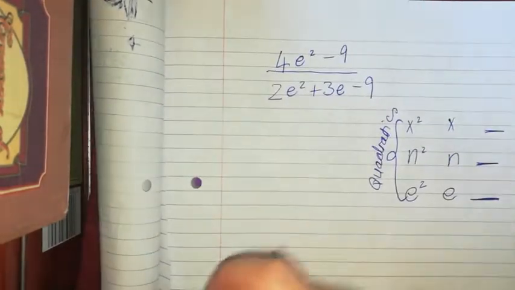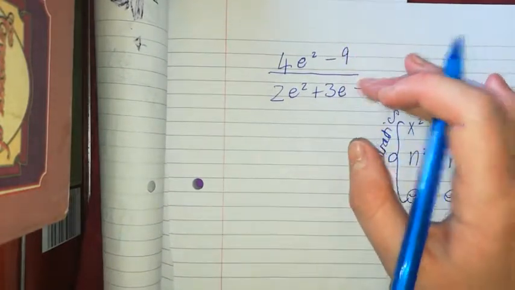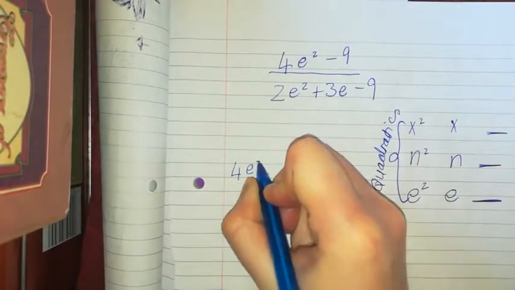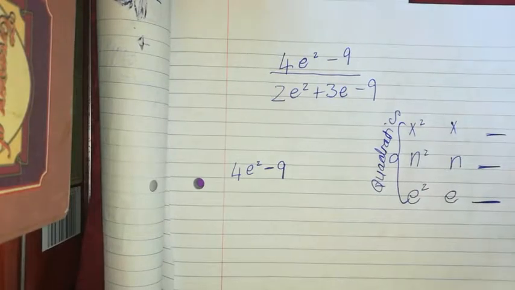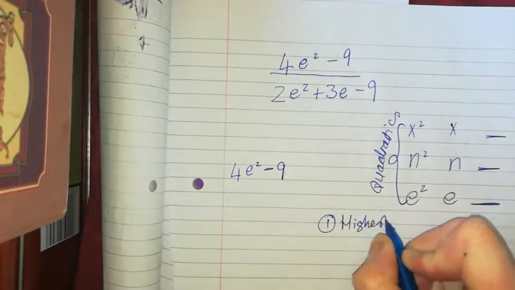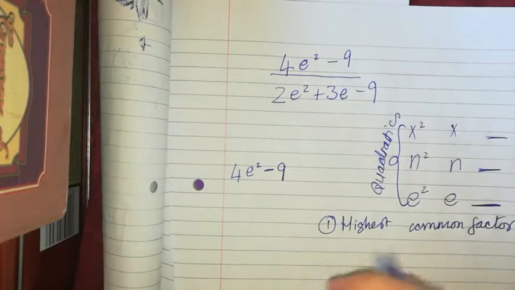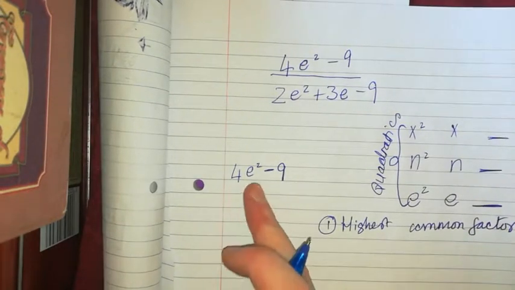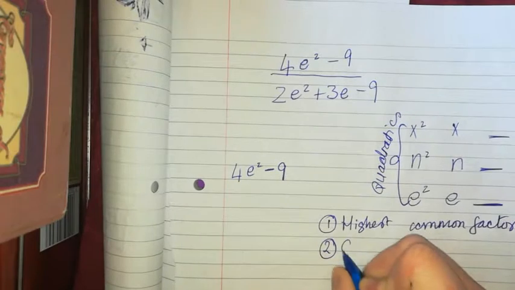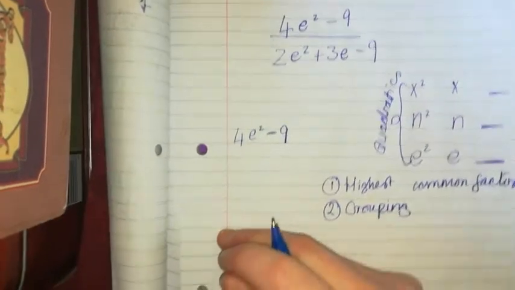So the first thing I'm looking at here is, if I want to use factorization to simplify, I'm going to have to factorize the top part and the second part. So if I want to factorize the top part, 4e squared minus 9, I'm going through what ways I can factorize. Well, I can do highest common factor, so that's when I can take out something that's common to both of them, and there's nothing common to both of them except 1, so that mightn't be the one I use. I can use grouping. So grouping is when, usually, we have 4 terms, we only have 2 terms here, so I don't think I'm going to use grouping.